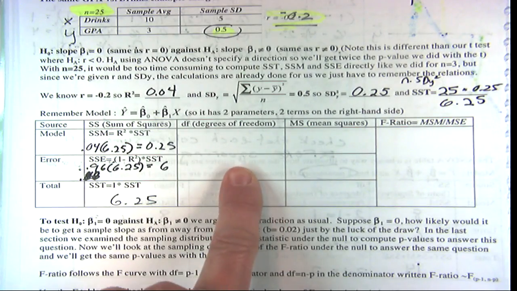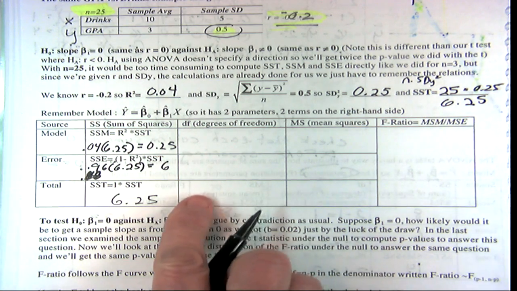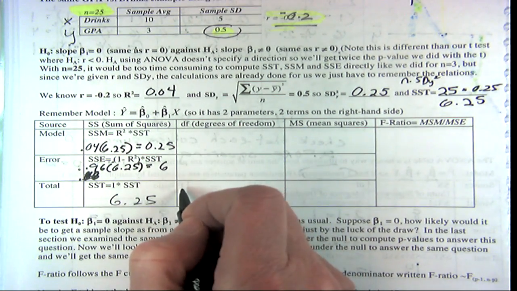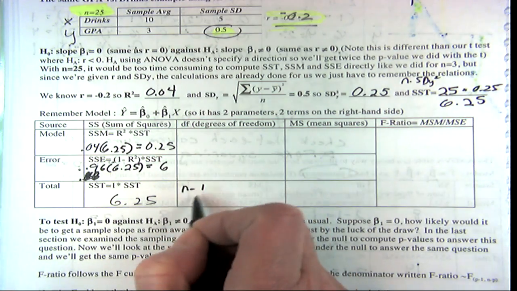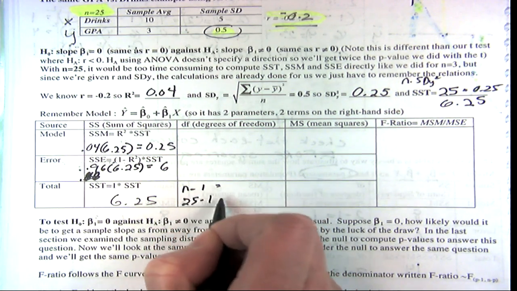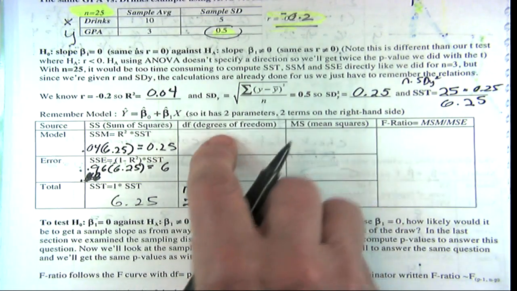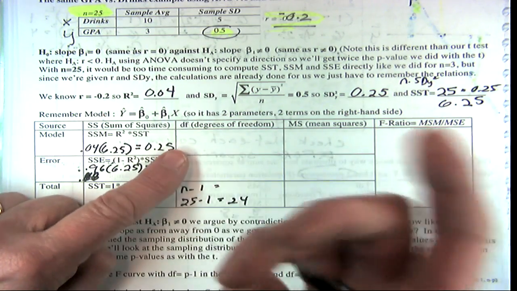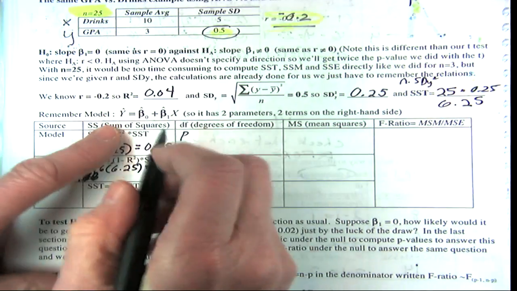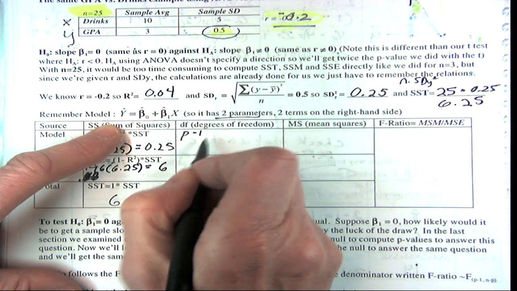So now we're going to divide by their degrees of freedom, and remember what those are. Altogether, the degrees of freedom is n minus 1. So that's just 25 minus 1, which is 24. And for the model, there are two parameters to the model right here, so it's p minus 1.